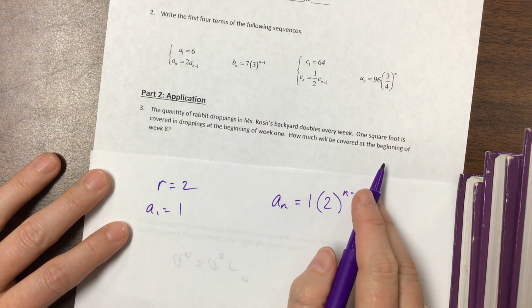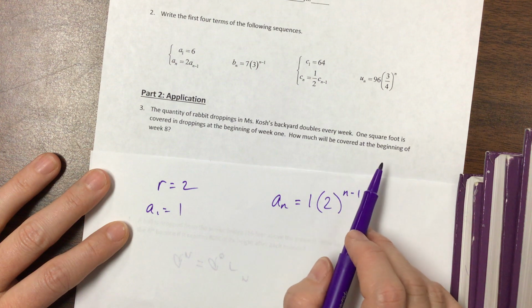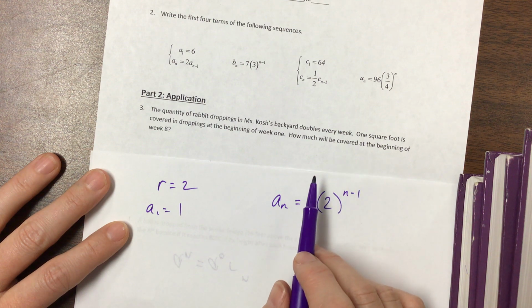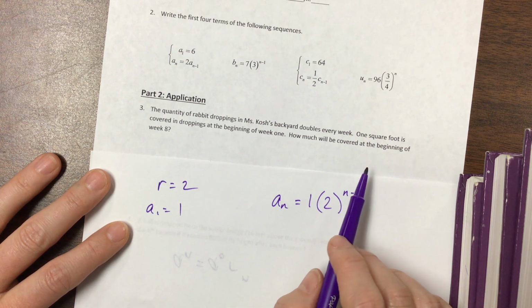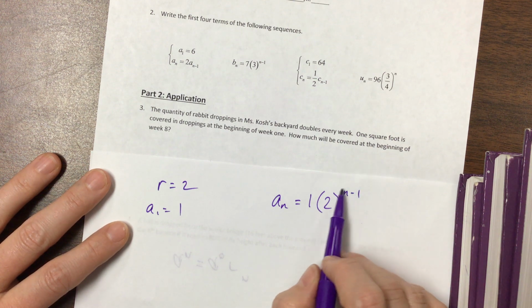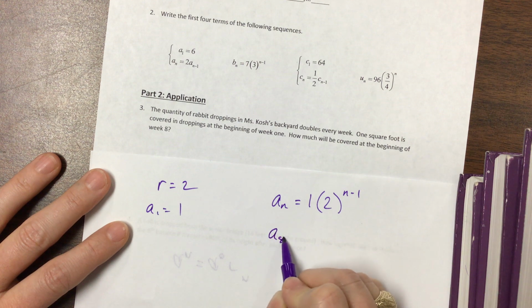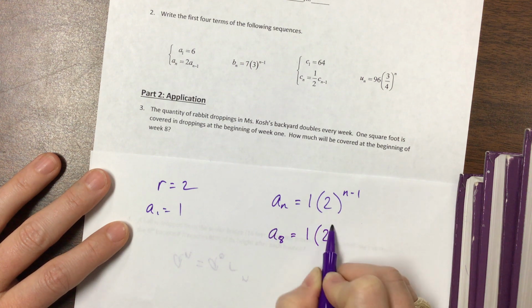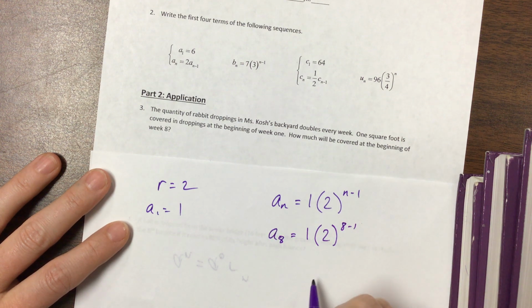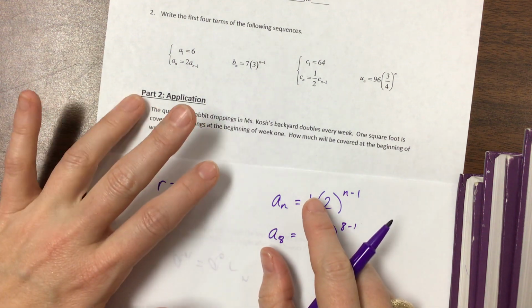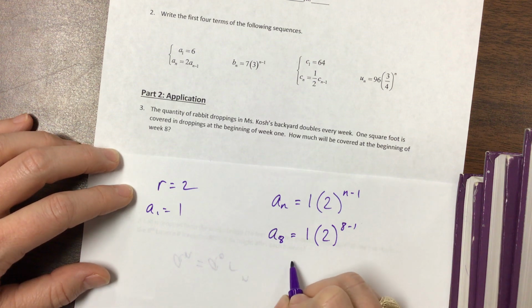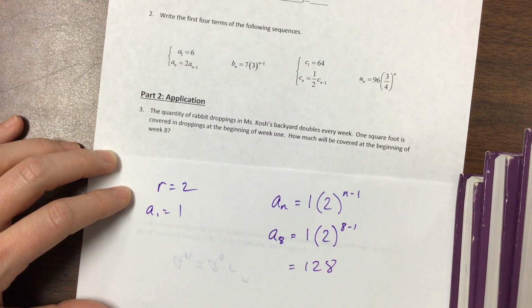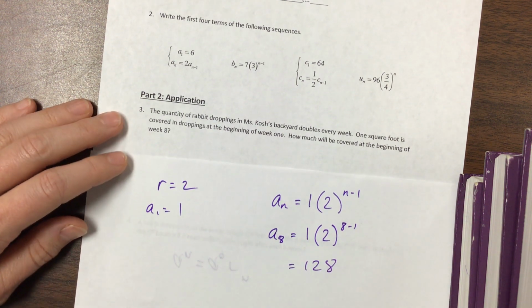So at the beginning of week 8, 1 square foot is covered in droppings at the beginning of week 1. So at the beginning of week 2, we now have 2. So at the beginning of week 8, that's going to be a sub 8. So it's 2 to the 7th, which is what? Then we go 2, 4, 8, 16, 32, 64, 128. So there's 128 square feet of rabbit droppings in my house based on that problem.